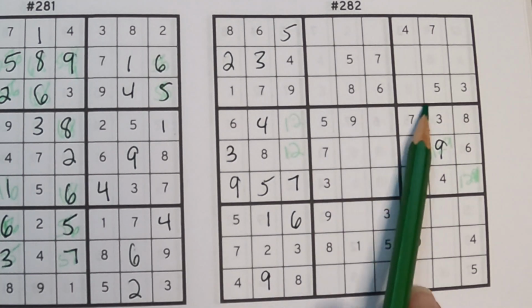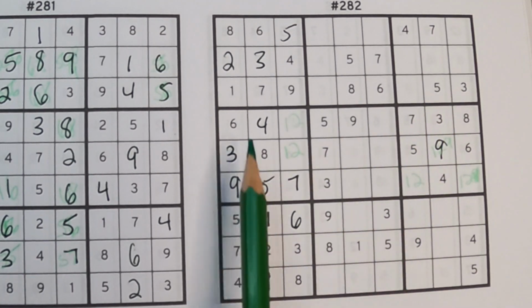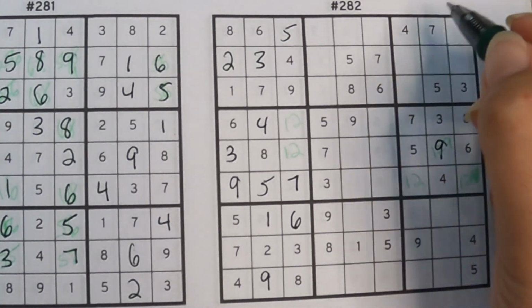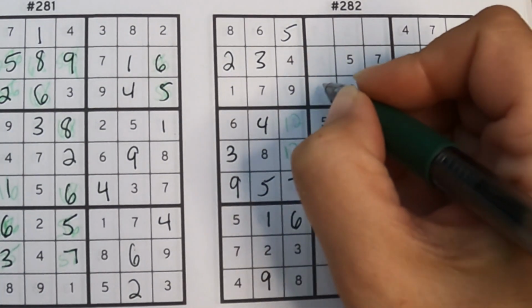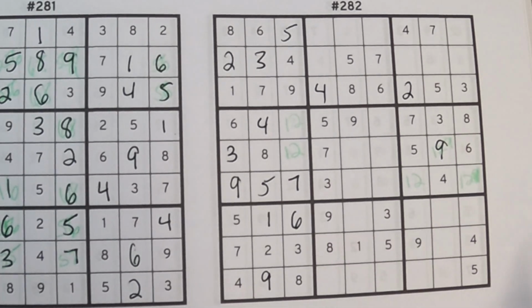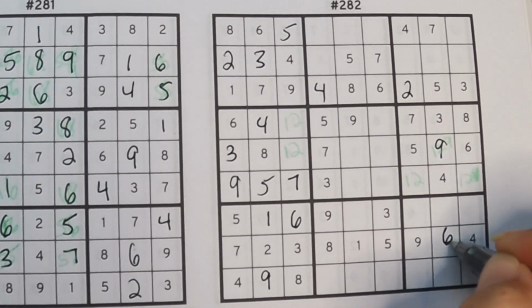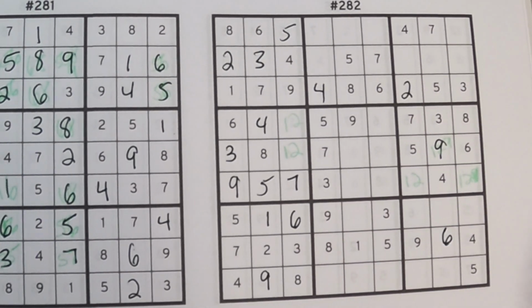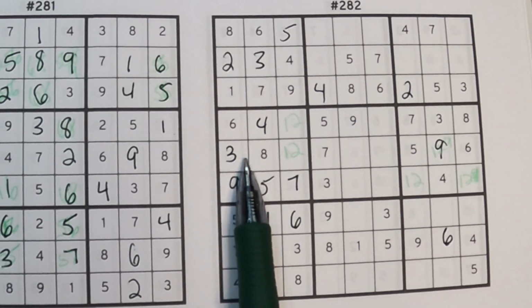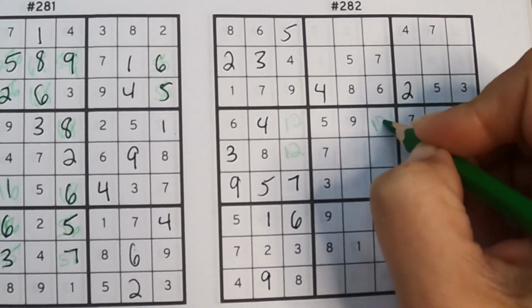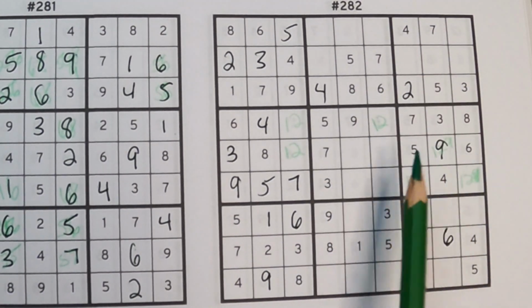If we look at this row, we're missing 2 and 4. We've got a 4 here, so 2, 4. For this row, we've got 1, 2, 3, 4, 5. We're missing a 6. And for this row, we're missing 1 and 2. I don't see any help, so 1, 2.